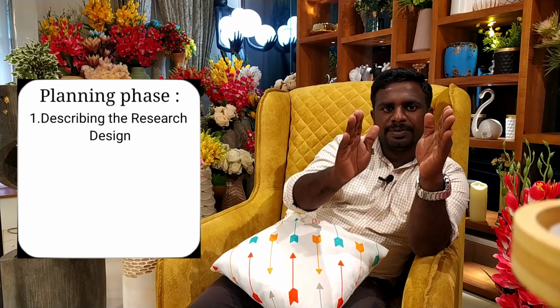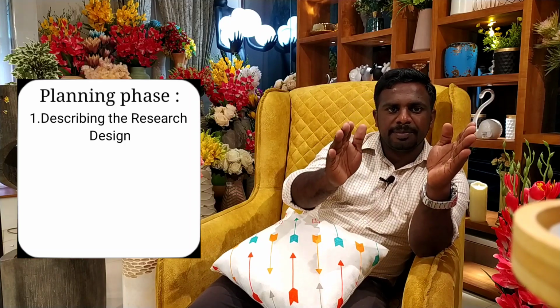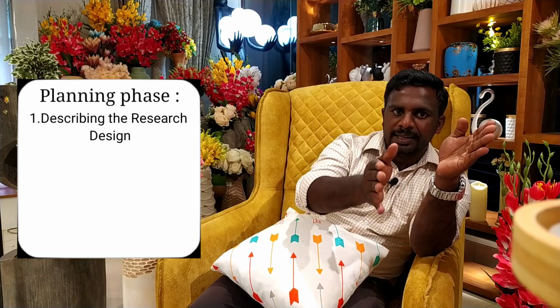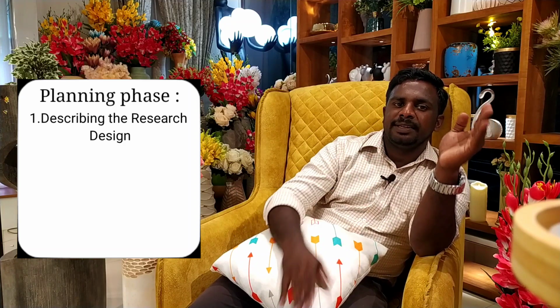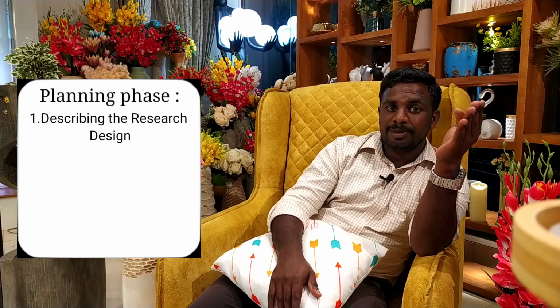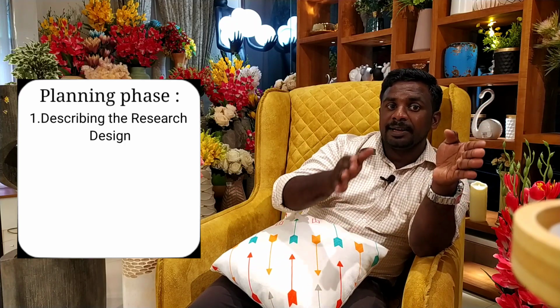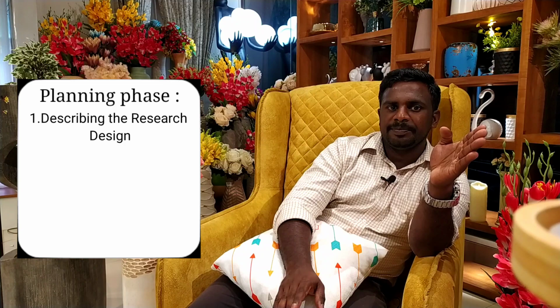If you are only observing and we are not doing any experiment in the patient, that is known as a non-experimental study. If we are doing any experiment in the patient, we call it an experimental study. Here we are selecting a design.